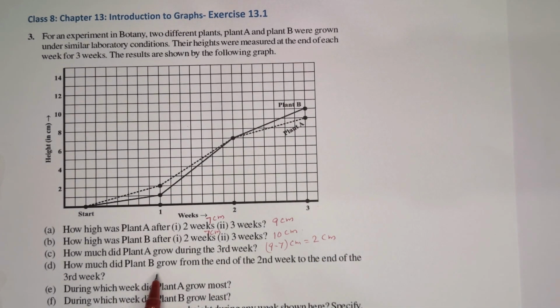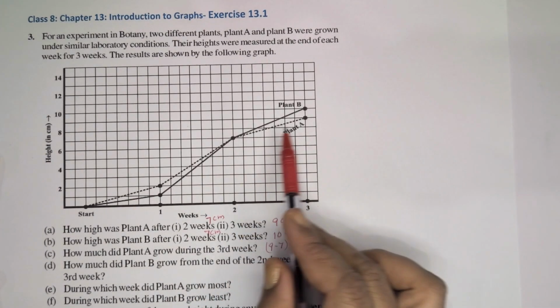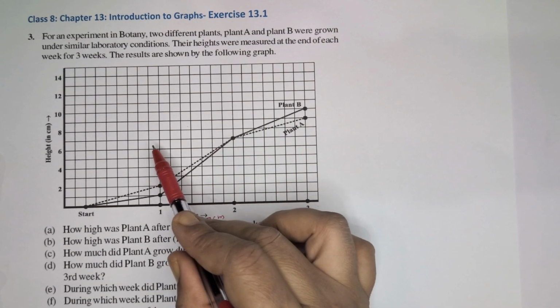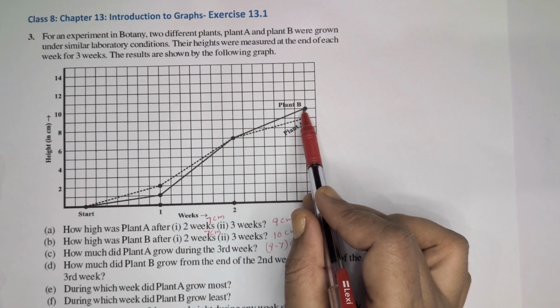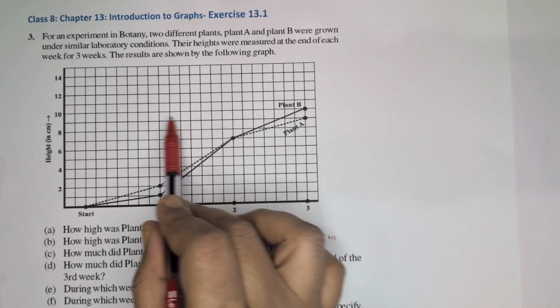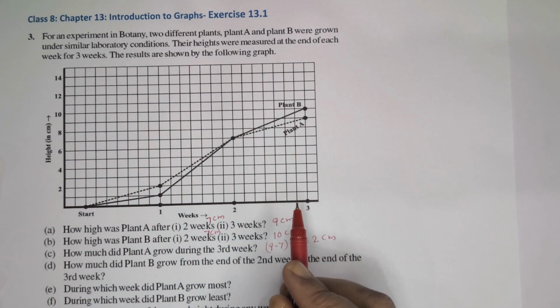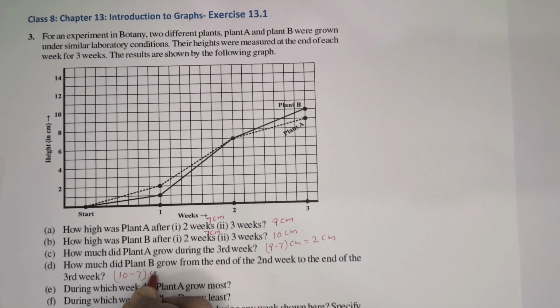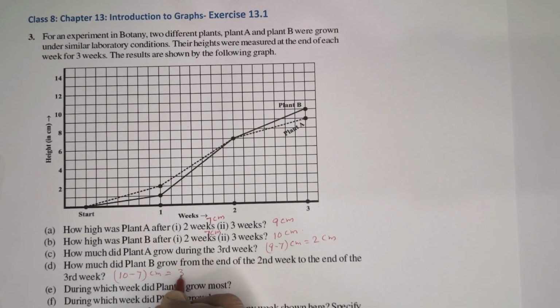How much did plant B grow from the end of the 2nd week to the end of the 3rd week? 2nd week, that was 7 centimeter, and 3rd week 10 centimeter. So 10 minus 7, that means 3 centimeter height.